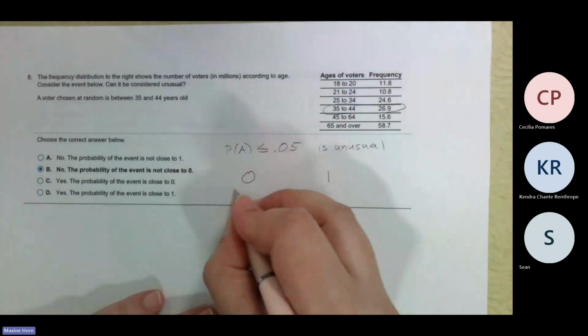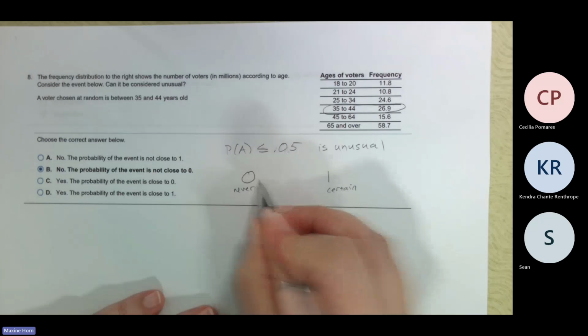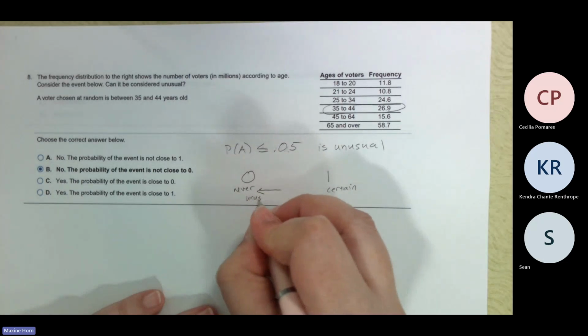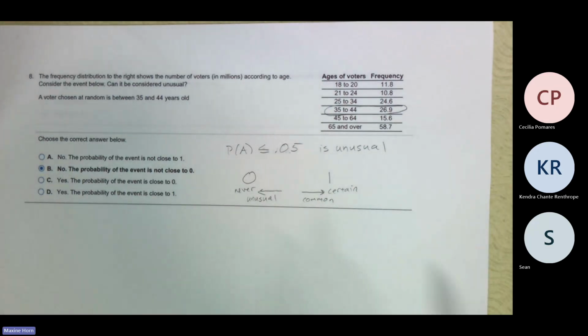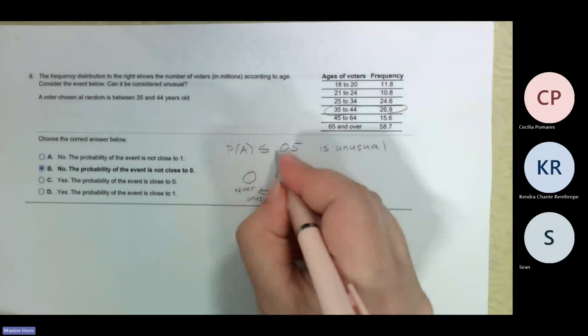Okay. Real quick, before we dive into these exact numbers, we talked already about probabilities going between 0 and 1, right? So 0 is never, 1 is certain. And as we go closer to 0, it's becoming more and more unusual. As we get closer to 1, it's becoming more and more common, right? Does that make sense? So the sort of barrier number for being actually called unusual is 0.05.